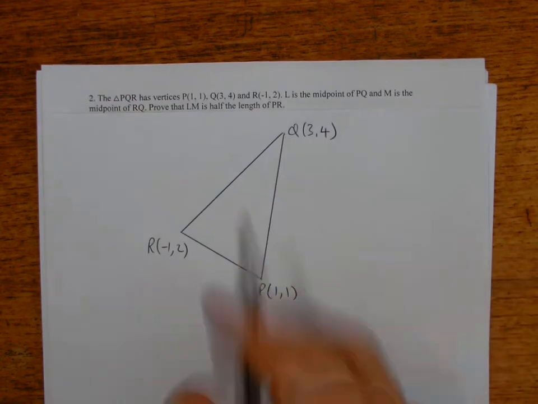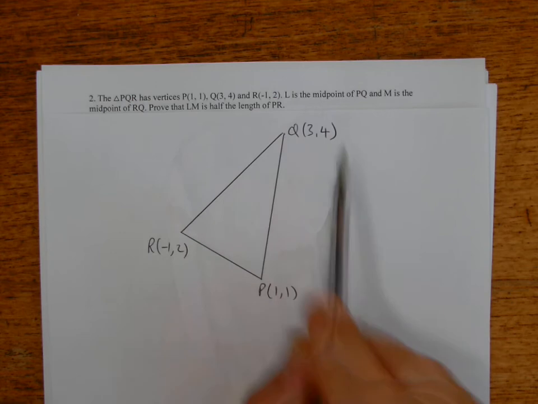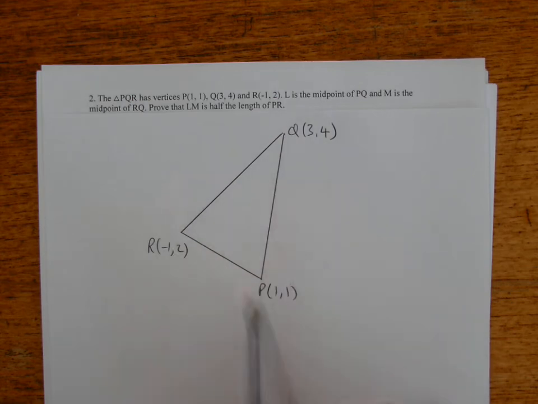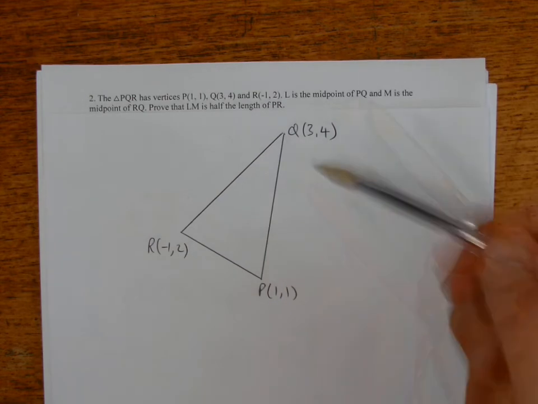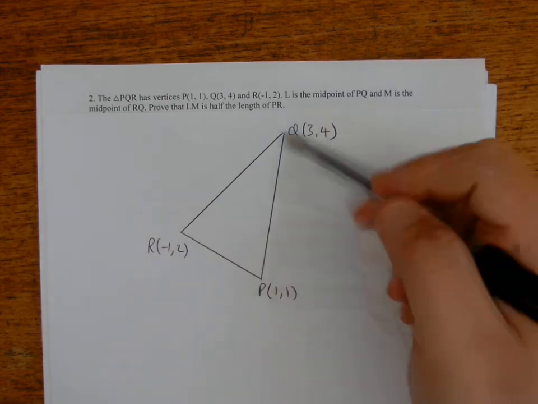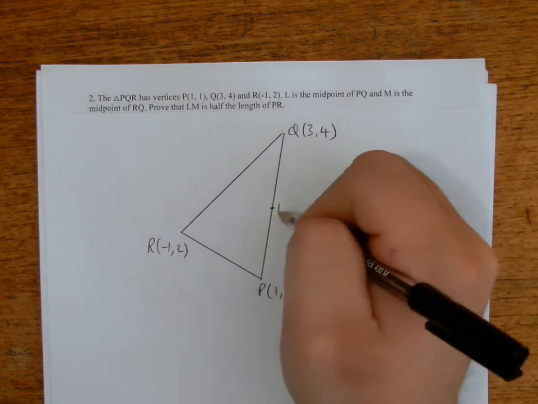Okay, the triangle PQR has vertices at (1, 1), (3, 4), (-1, 2). So I've drawn a sketch here of a triangle and put the coordinates in. L is the midpoint of PQ. So remember, PQ is the line joining P to Q. So L is roughly in the middle there. Well, it's exactly in the middle, so I'll just put it there.